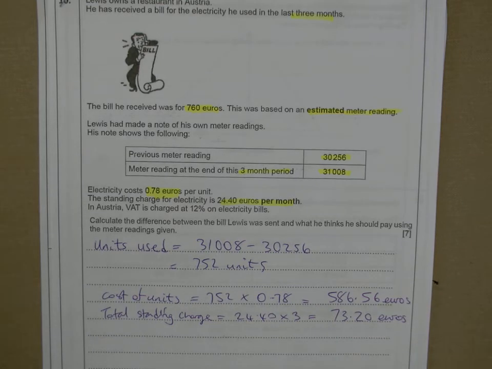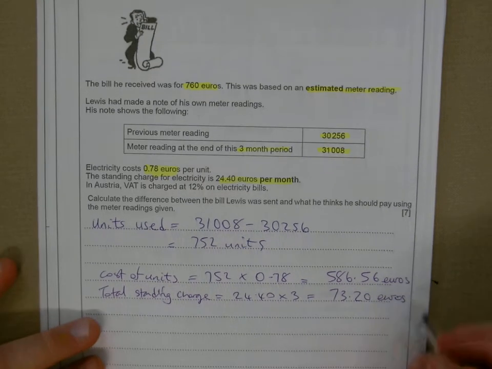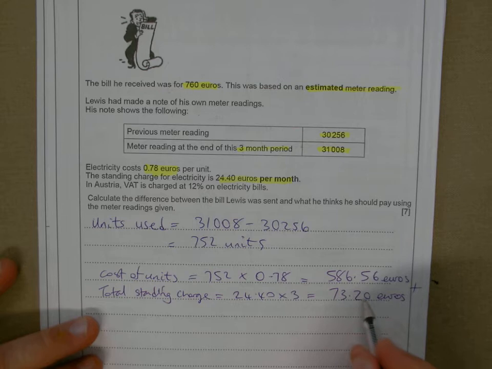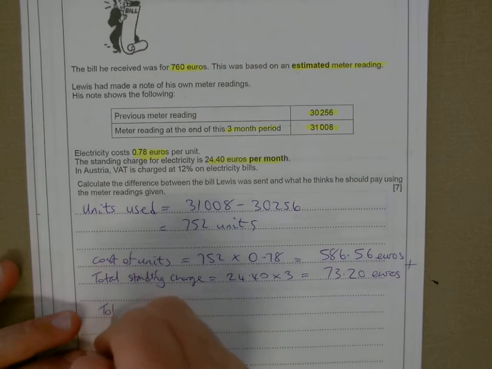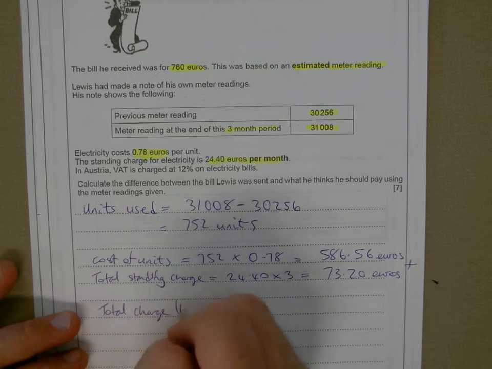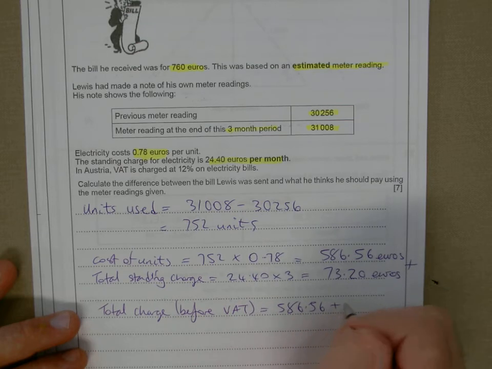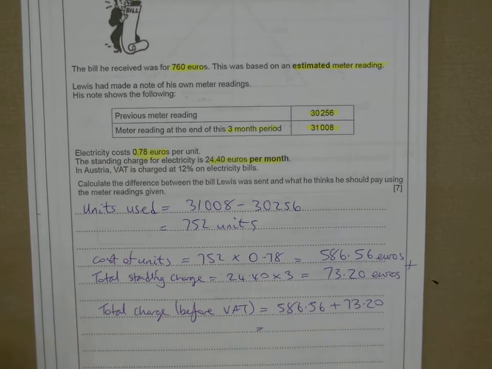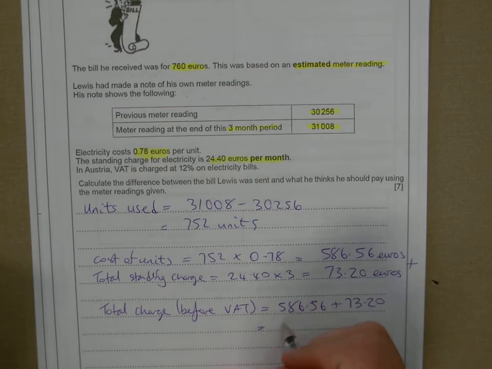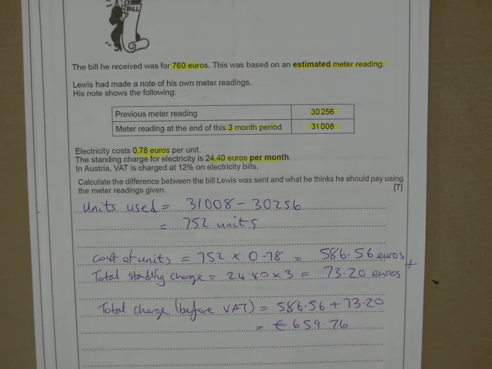And then you've got VAT, yeah, to consider as well. But before we do the VAT, we now need to add these two together, don't we? Because we've got the cost of electricity and the standing charge. So what I'll say is the total charge, okay? Perhaps in brackets we could say before VAT, okay? So it's them added together. So 586.56 add 73.20, and that comes to 659.76 euros.